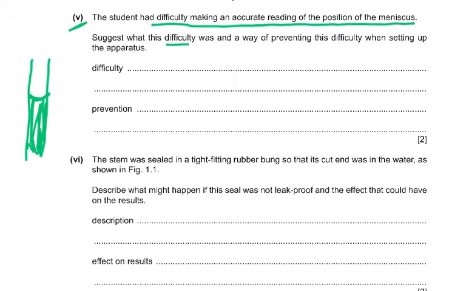Suggest what this difficulty was and a way of preventing this difficulty when setting up the apparatus. You see, the capillary tube is very small, the water is transparent, and the bottom of the meniscus is difficult to see. So you could use a colored card behind it, or a magnifying glass, or you could have used colored water.